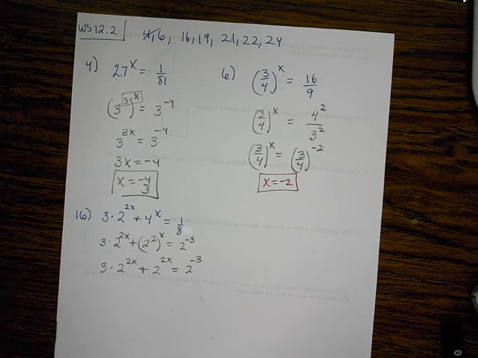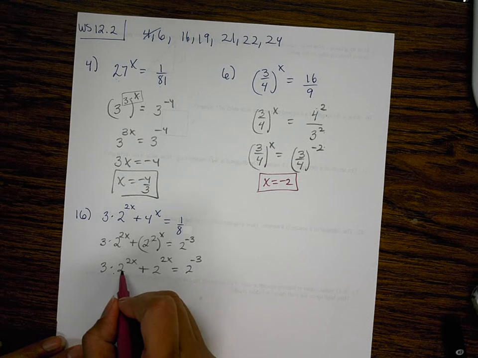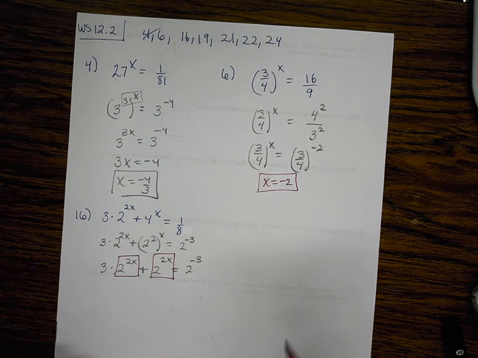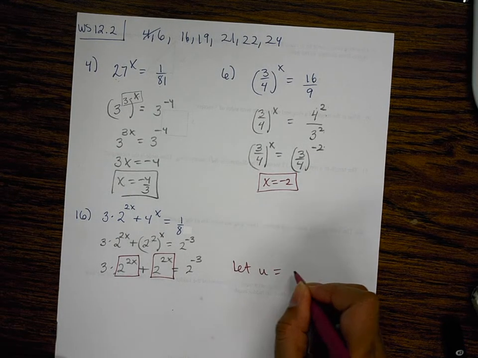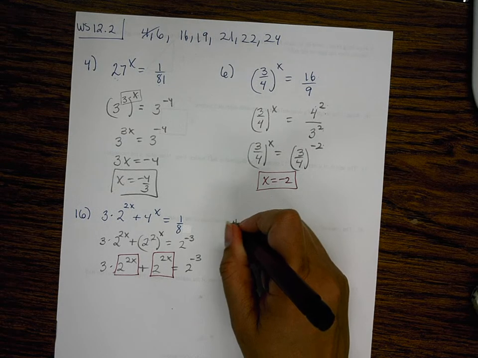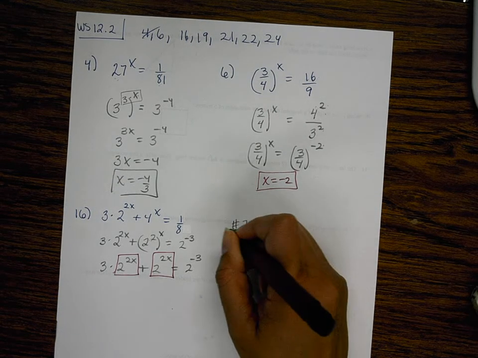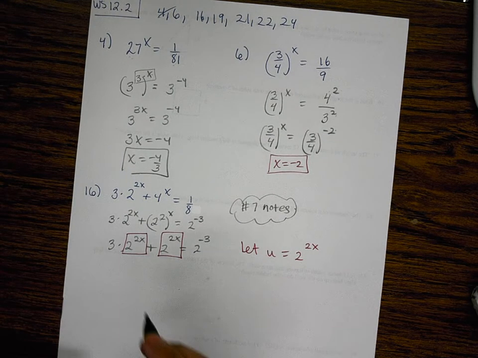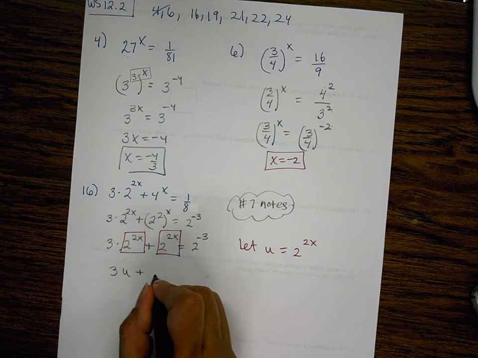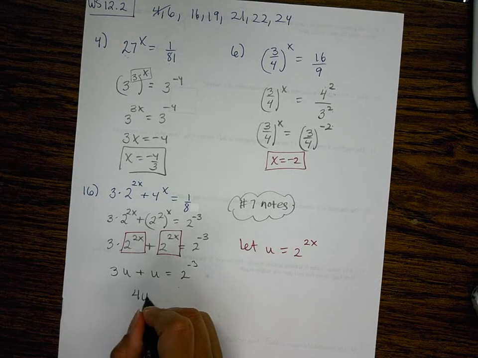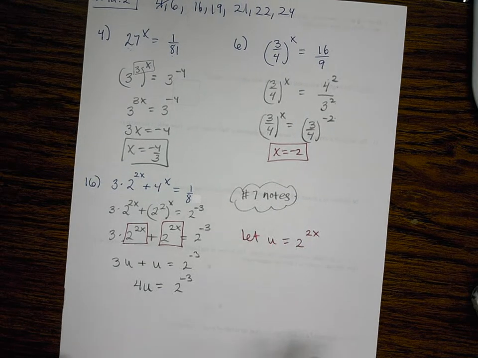All right, so I'm going to use the u right in here, and I'm going to let u equal 2 raised to the 2x. So this is going to change, and we did one like this. This one actually is number 7 from notes, but I do want to do it again just so that you can hear and see it worked through again. Okay, so 3u plus u equals 2 to the negative 3. 3u plus 1u is 4u equals 2 to the negative 3.